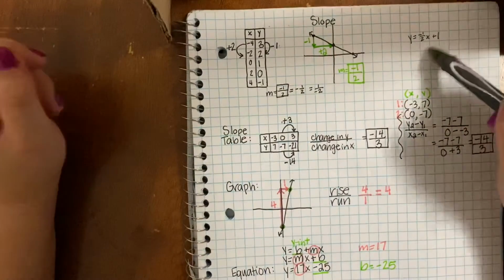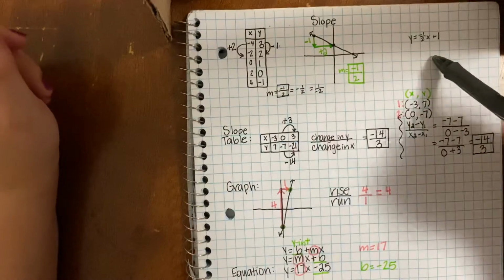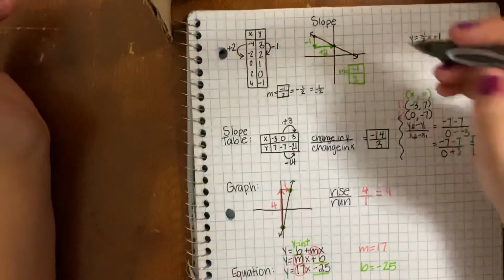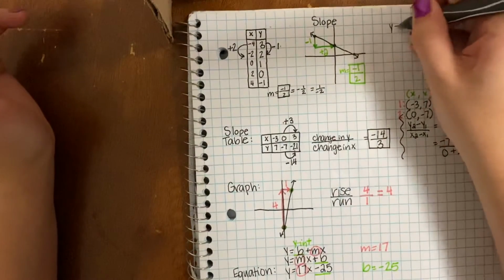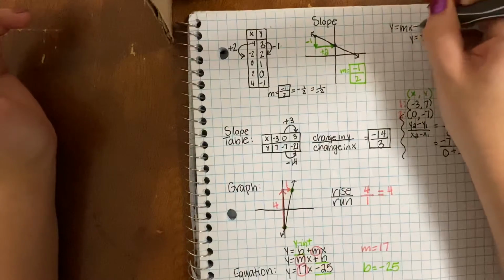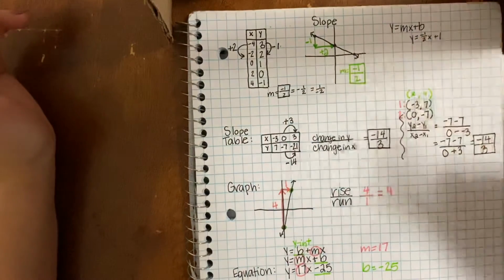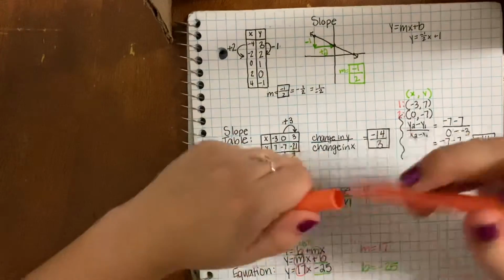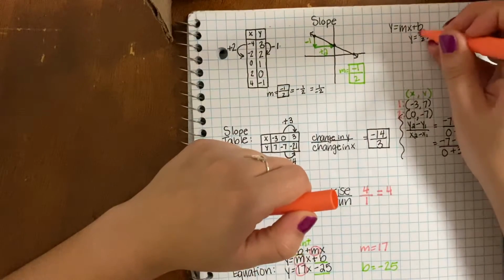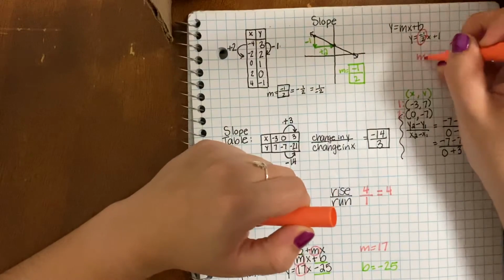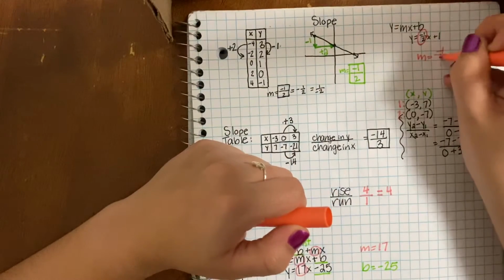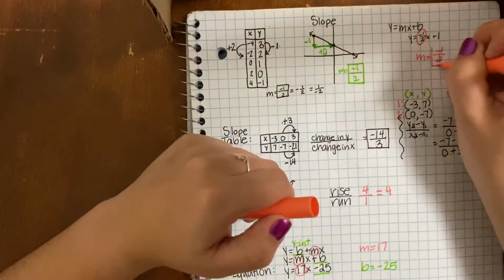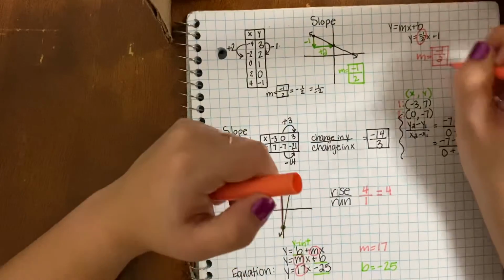Looking back up at my top equations, I know it's going to be in the form y equals mx plus b, where the number being multiplied by x is my slope. In this case, the number being multiplied by x is -1/2, which again matches up with the rest of the representations.